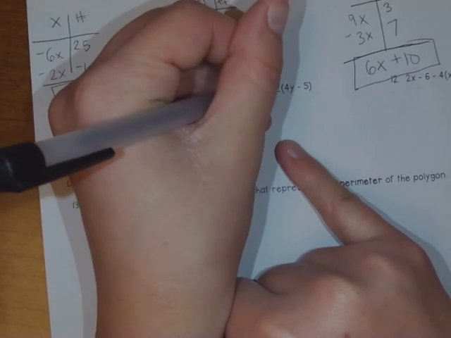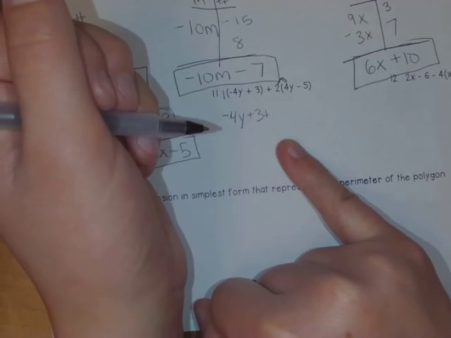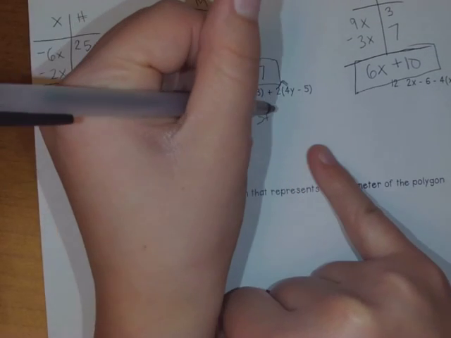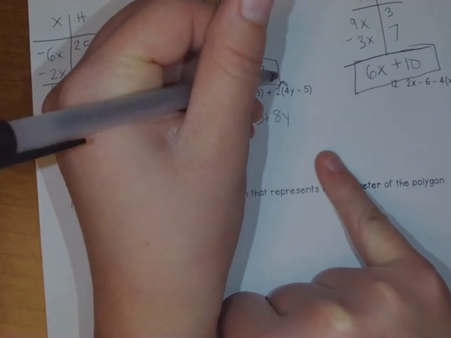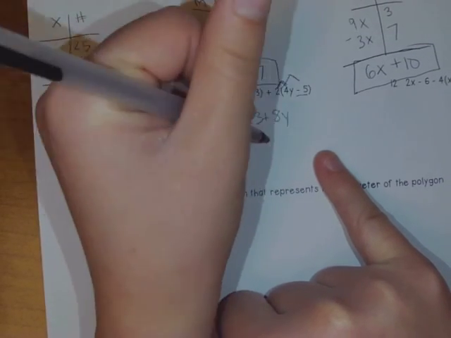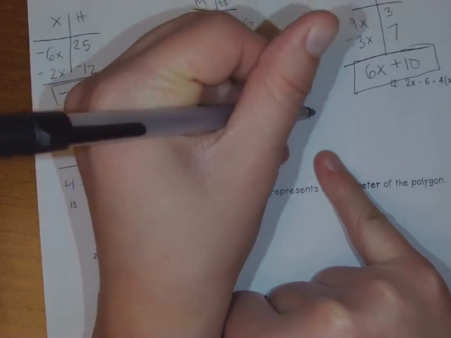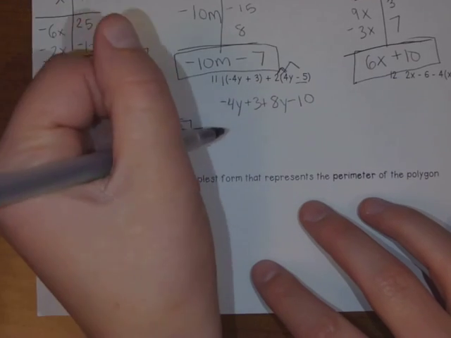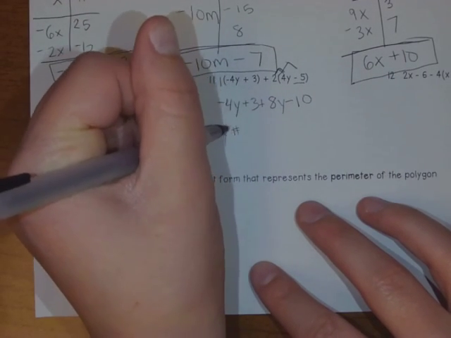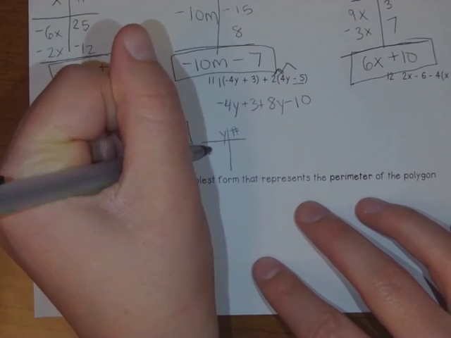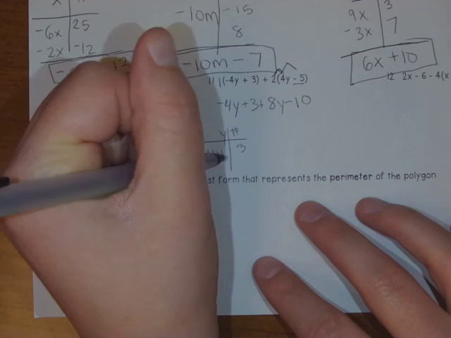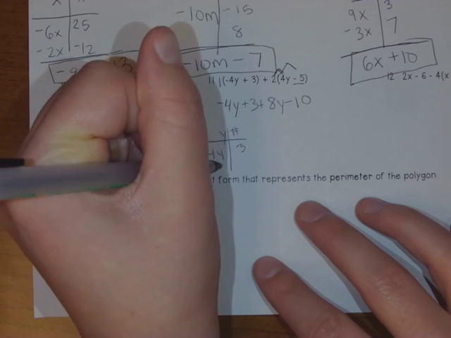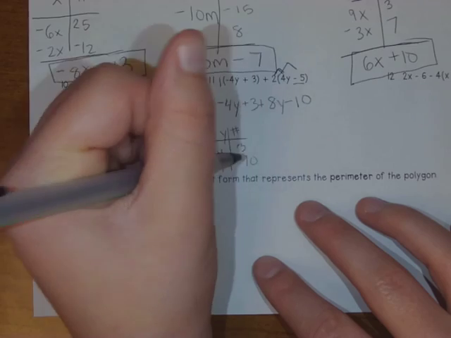Plus, now here's something to distribute. The 2. 2 times 4 is 8y. 2 times a negative 5 is a negative 10. So then you have your y's and your whole numbers. Negative 4y, positive 3, 8y, negative 10.